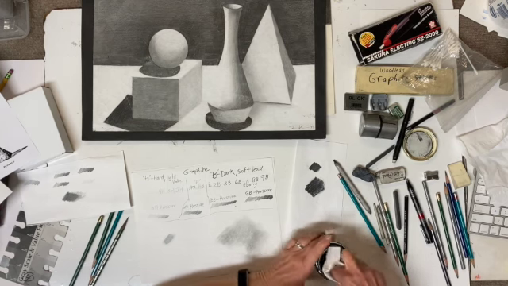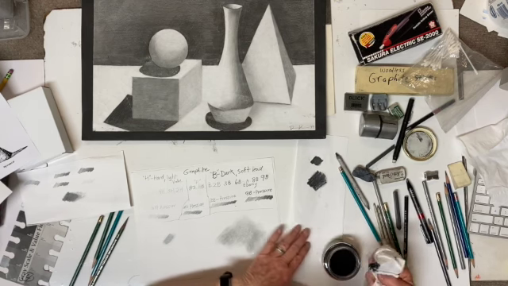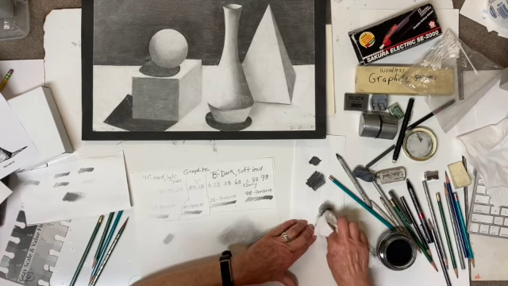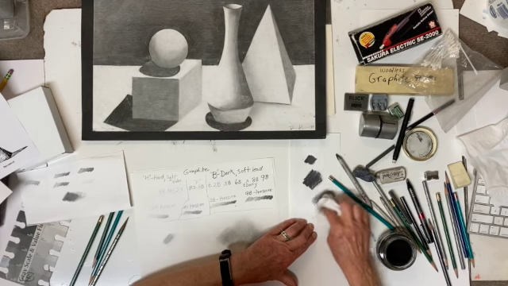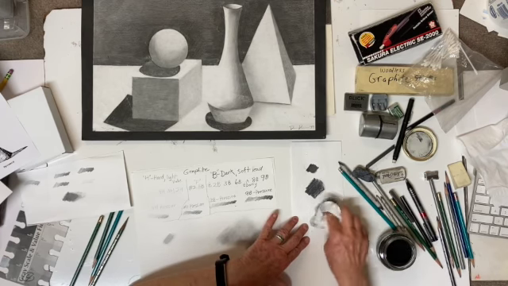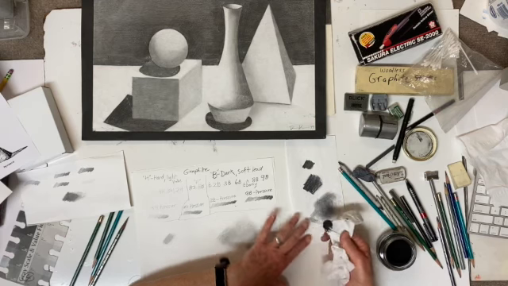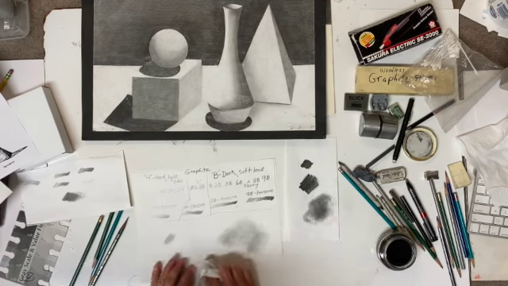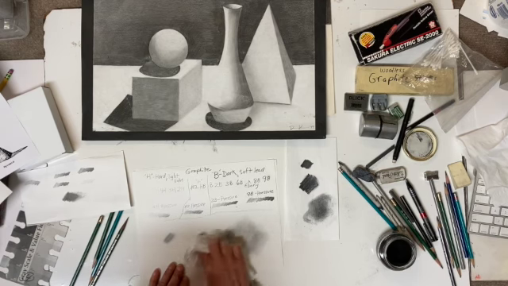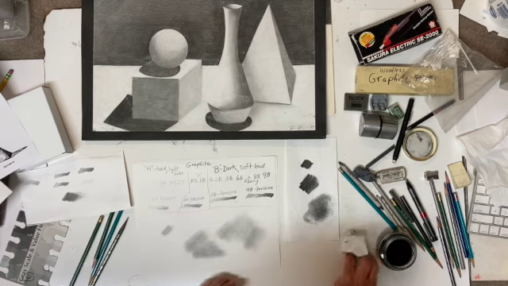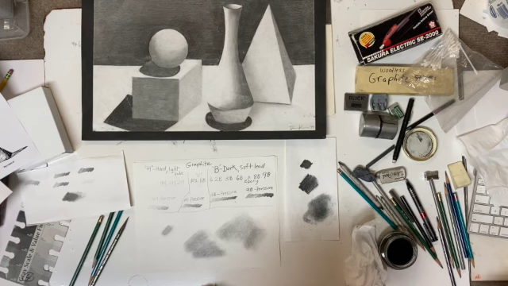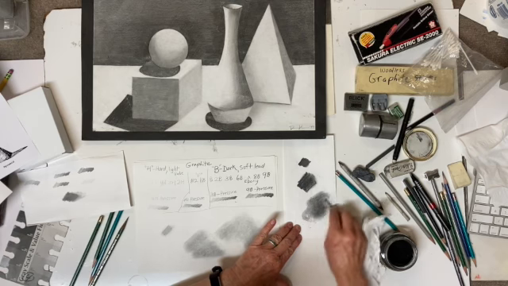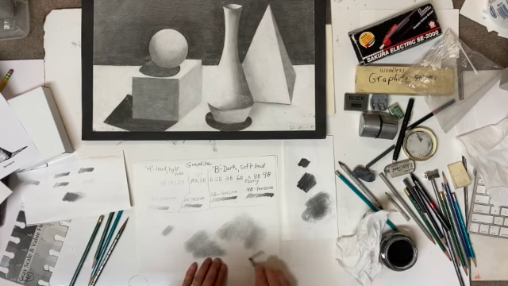You can just dip it in the powdered graphite and put it on your little palette area. We'll call this the palette. You don't want to put it directly on there because it's too powdery, but get a little on the tissue again, and you can spread it on there. Or you could use this blending tool to grab some and spread it on there.